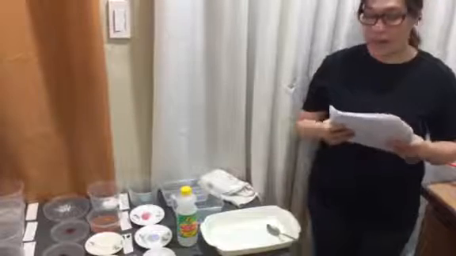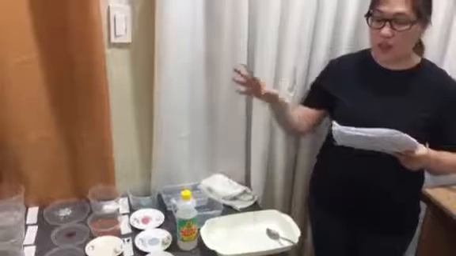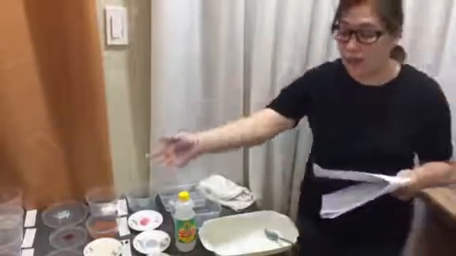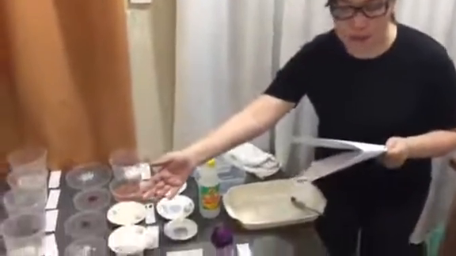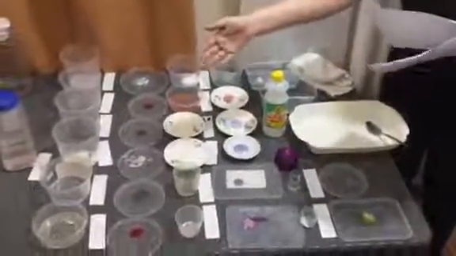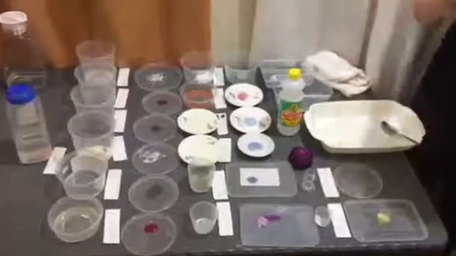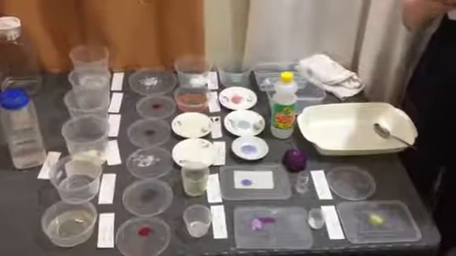So, household items. Now, let us identify whether those products are acid, base, or neutral. Lemon juice, as you can see, is an acid. Soapy water is a base. Drinking water is neutral.